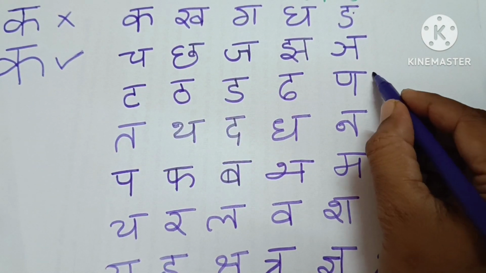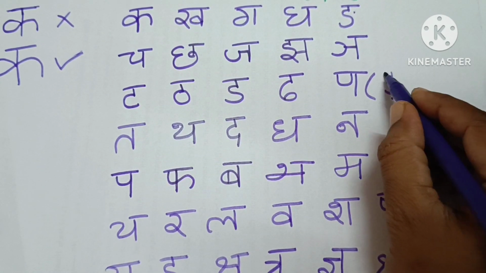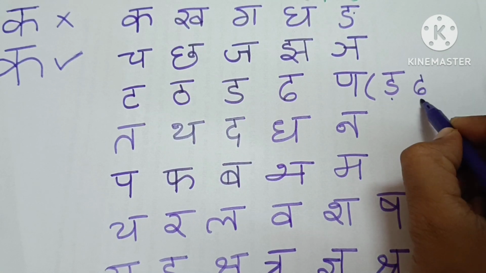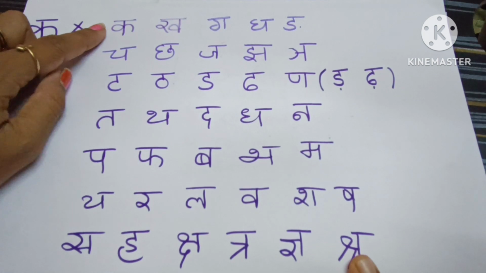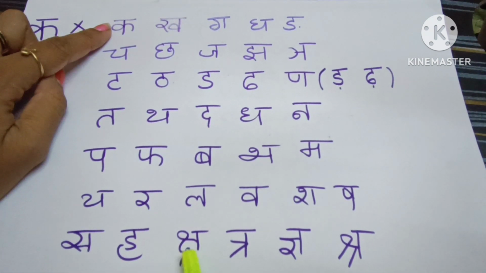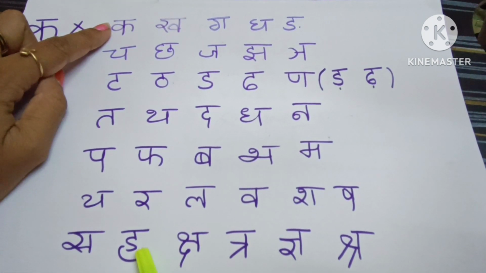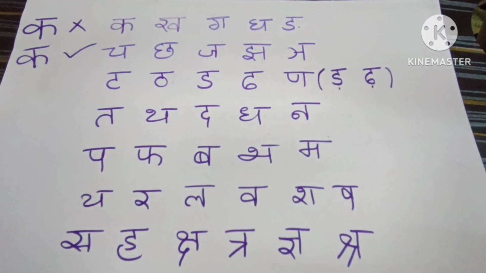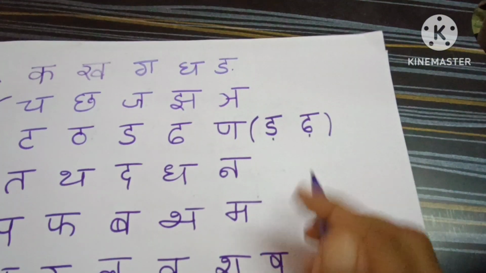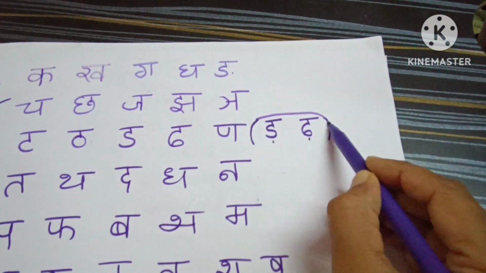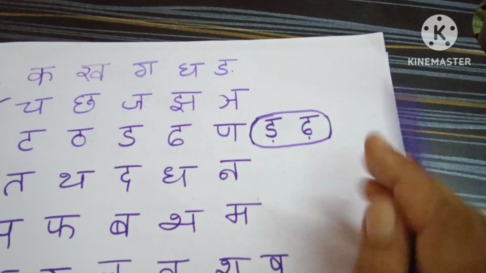So remaining 2, we also use d and dh. So total 39 consonants, out of which from k to h, that is 33 consonants are called as main consonants, and ksha to shra we have combined consonants. These 4 are called as combined consonants, and these 2 consonants are called as binary consonants.